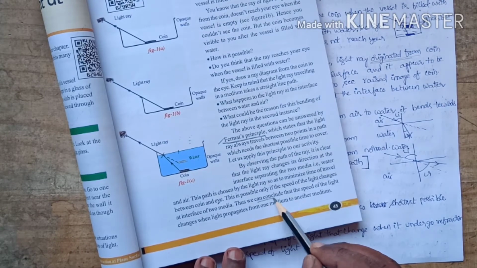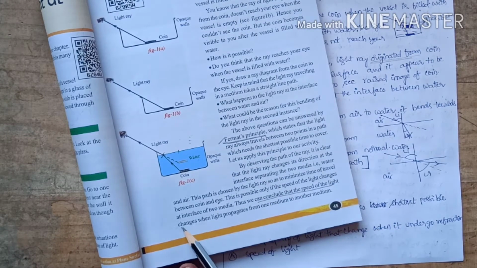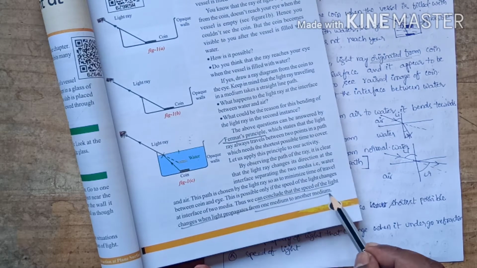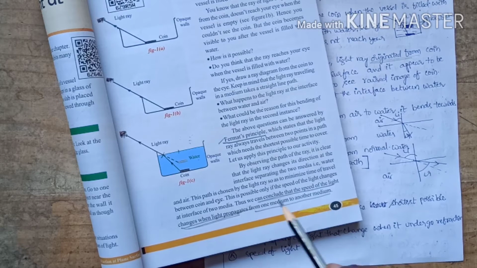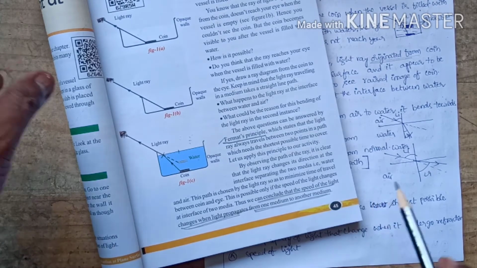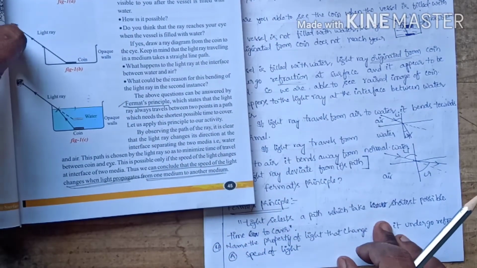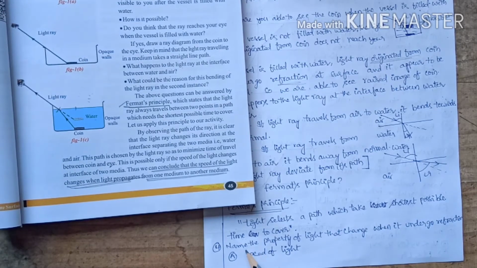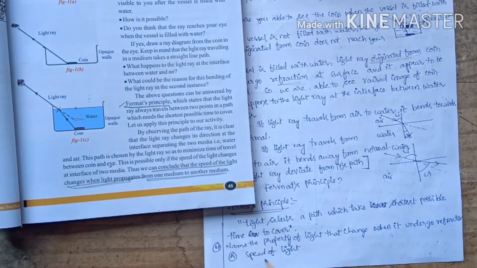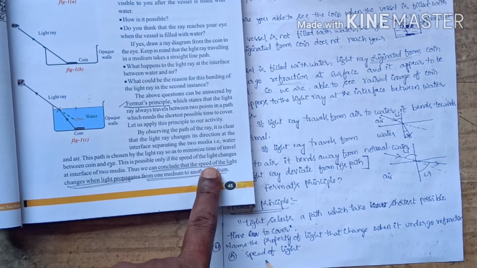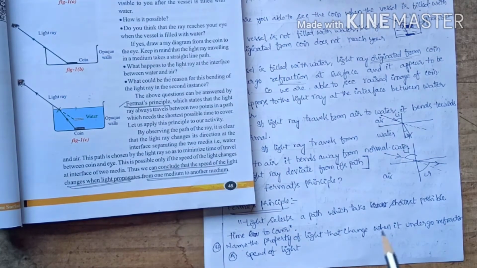Okay, right now a statement is there at the end of that page. Thus we can conclude that the speed of the light changes when the light propagates from one medium to another medium. Now how will the question be asked from this? See, name the property of light that changes when it undergoes the process of refraction. Here one medium to another medium, or otherwise refraction, is the same. So the answer is speed of the light.